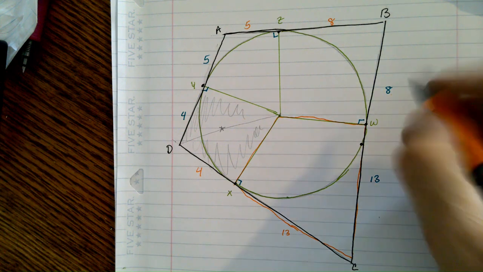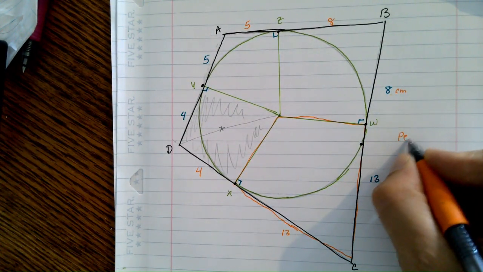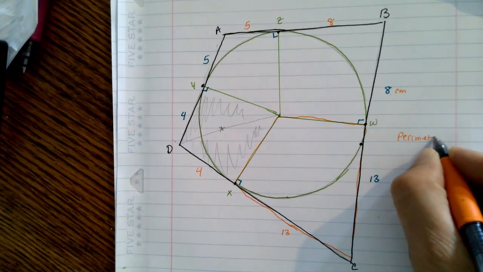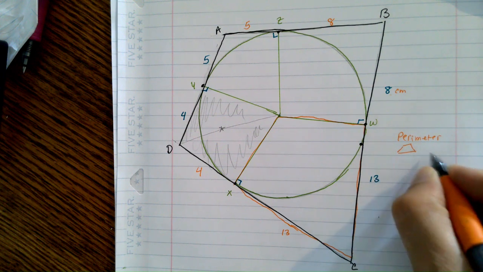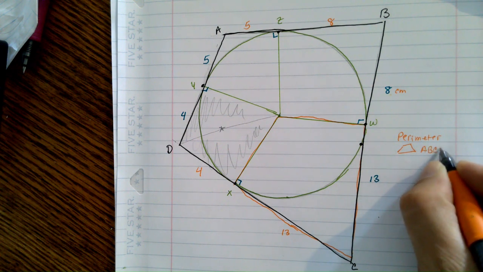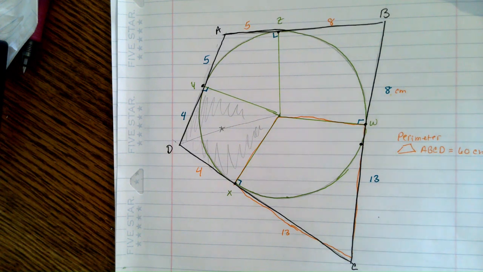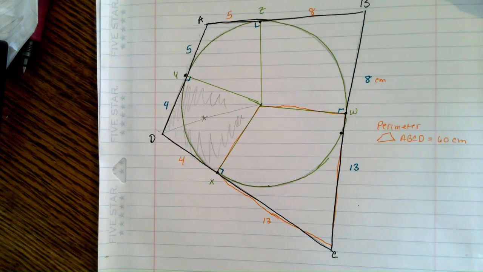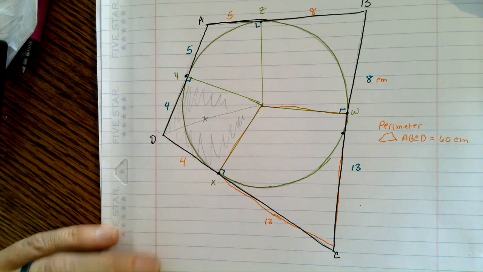And in my original problem, I believe I had a label, so we'll call them centimeters. So the perimeter of quadrilateral ABCD was 60 centimeters. So not really a big deal. We can use all of our information about kites. That's really the big point behind this.